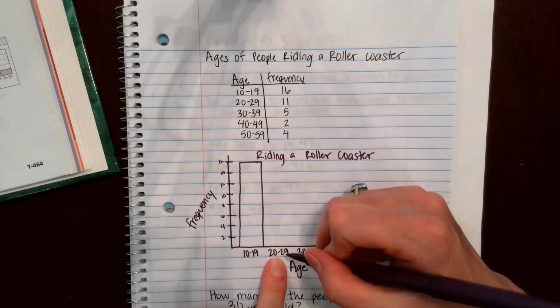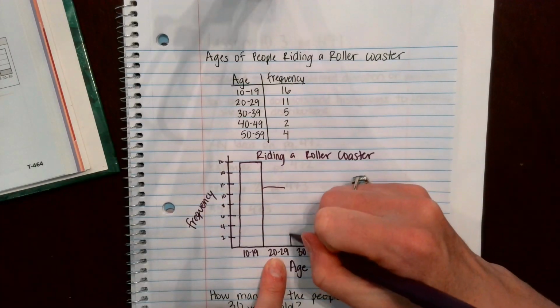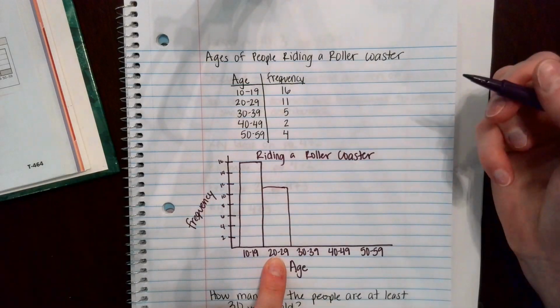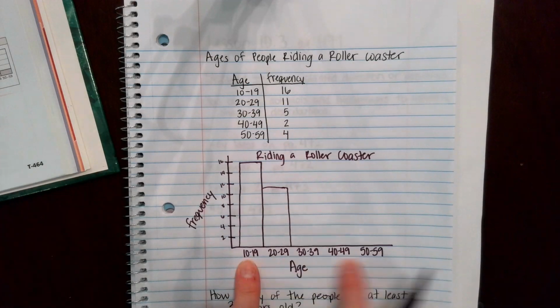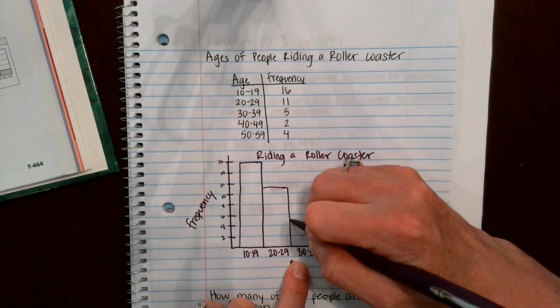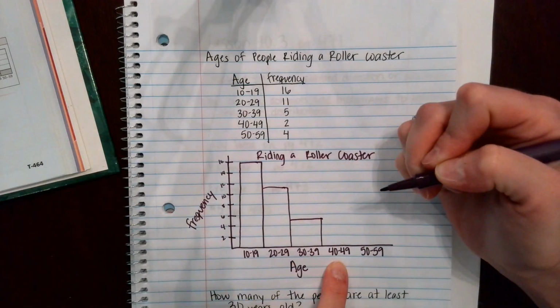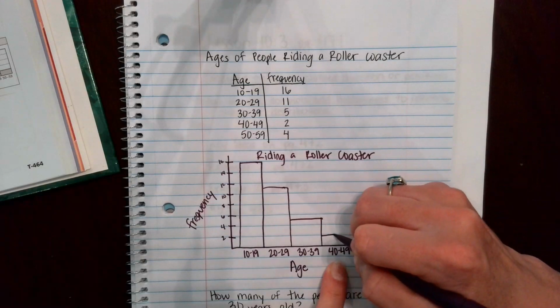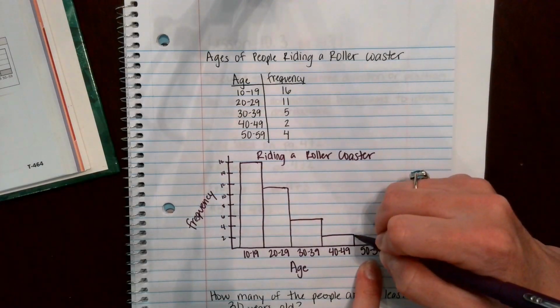20 to 29 goes all the way up to 11, so in between 10 and 12. Touching, histogram, it touches. The difference between a histogram and a bar graph is that you have the intervals and that the bars touch. 30 to 39 goes up to 5. There we go. 40 to 49 goes up to 2. 50 to 59 goes up to 4.